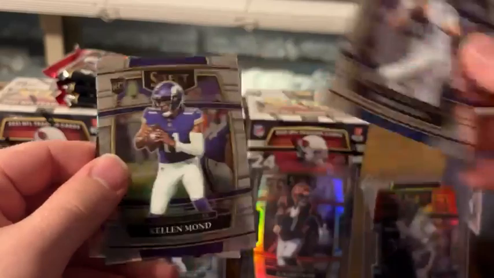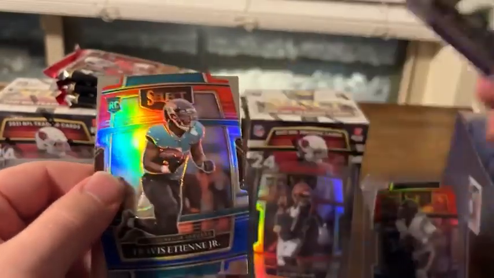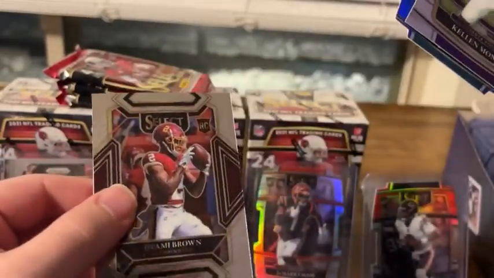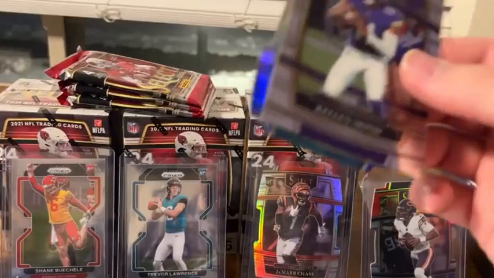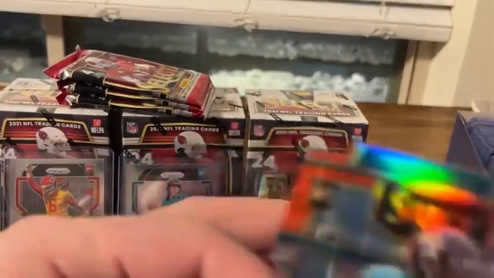Josh Allen, Kellen Mond, Travis Etienne, and Diami Brown. Too bad this isn't a Trevor.